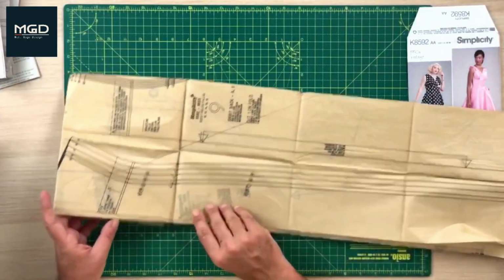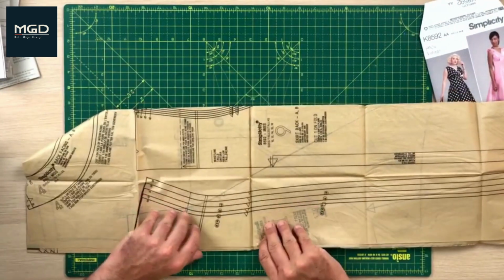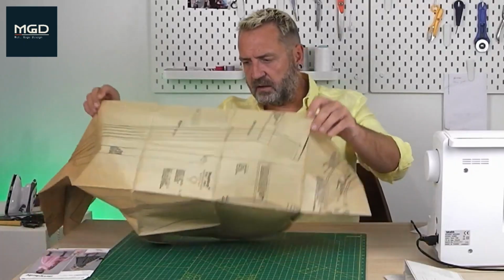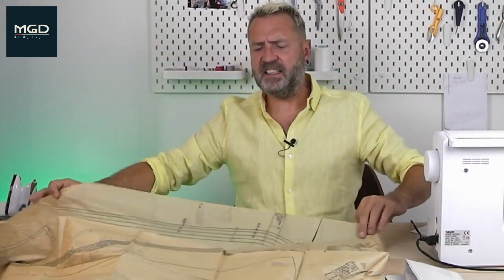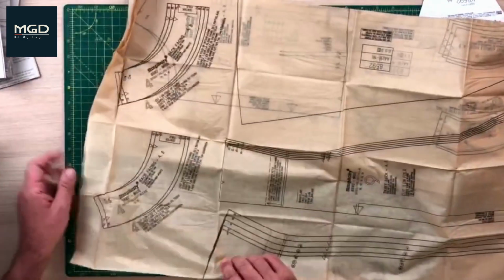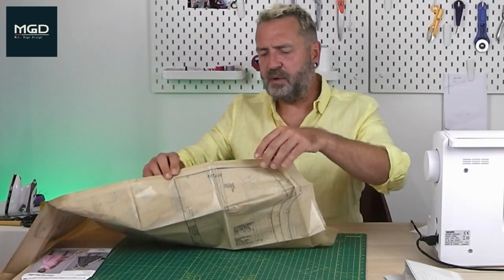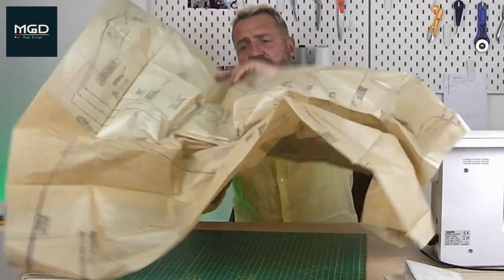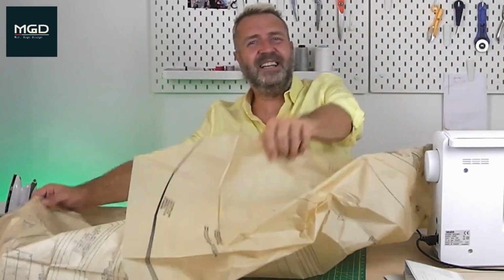So moving on to the actual pattern. Now this looks all a bit confusing. It looks like a blueprint for a building or something. And they are quite big, so you need quite a big space to lay this out on your fabric. The floor is useful, or a dining table if you have one. This is quite a big pattern. I'm getting lost here. Right, let me find a decent bit to show you.